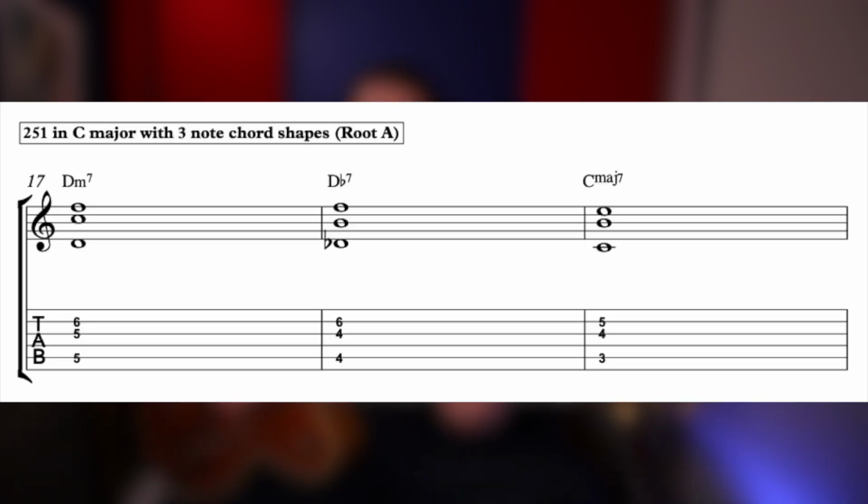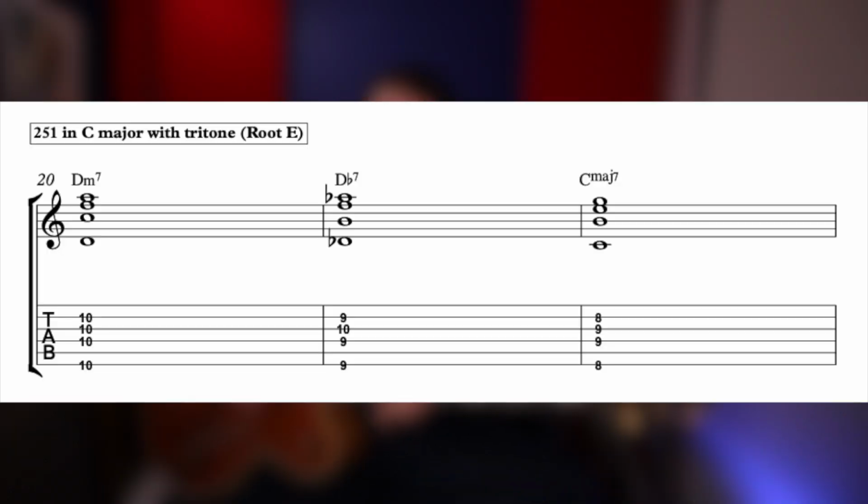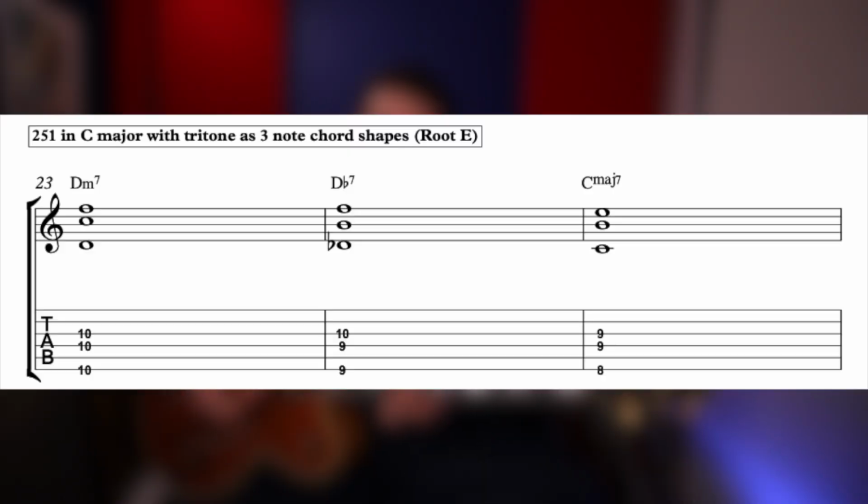Let's try that with 3-note voicing. So, that sounds nice. Let's try that with the root on the E string. So D minor 7, D flat 7, C major 7, and 3-note voicings. So it's a bit more mellow.